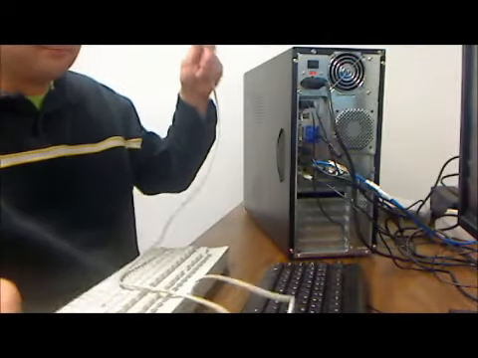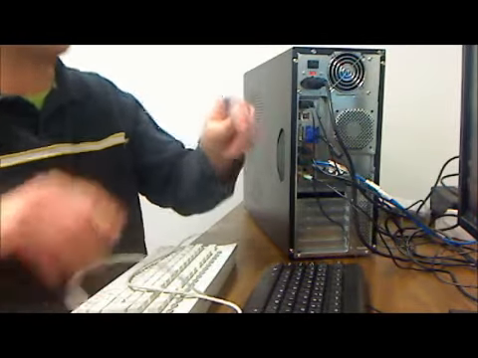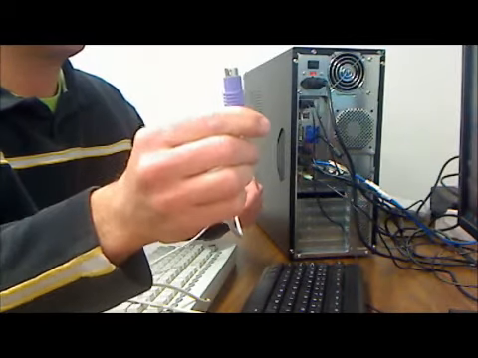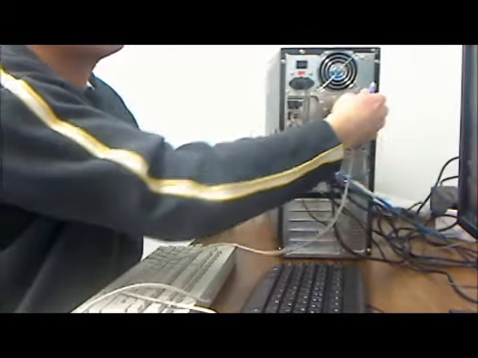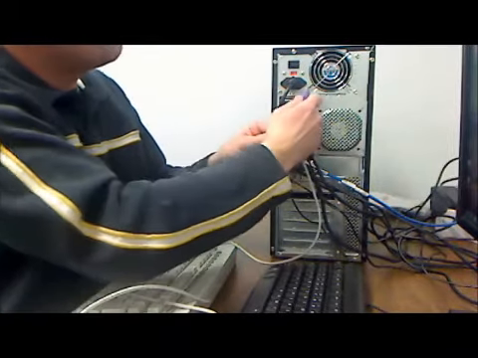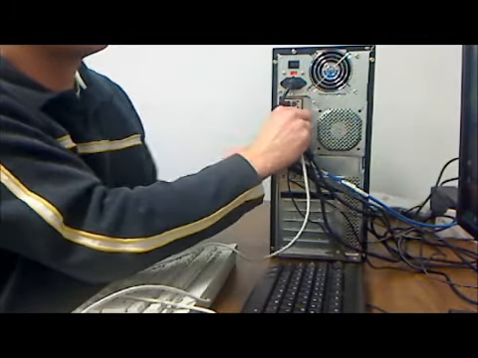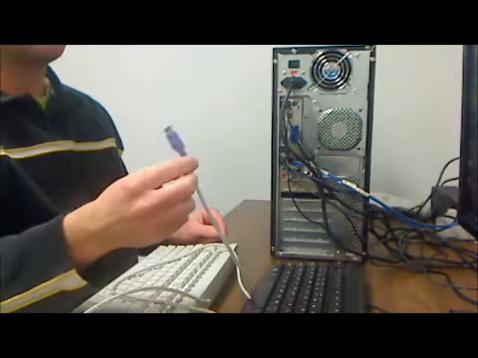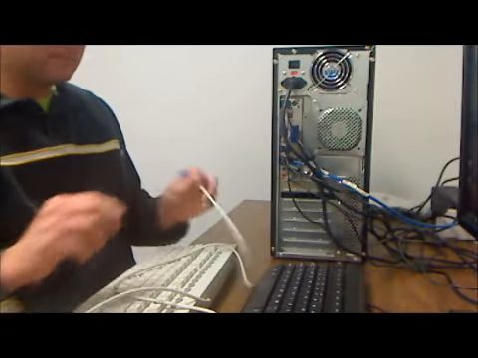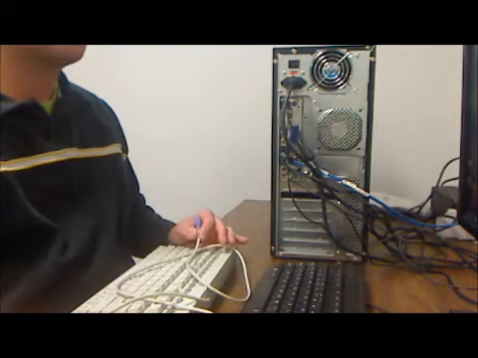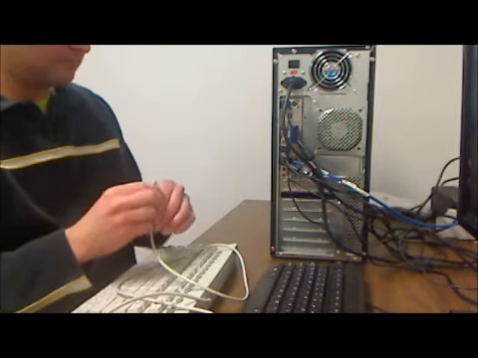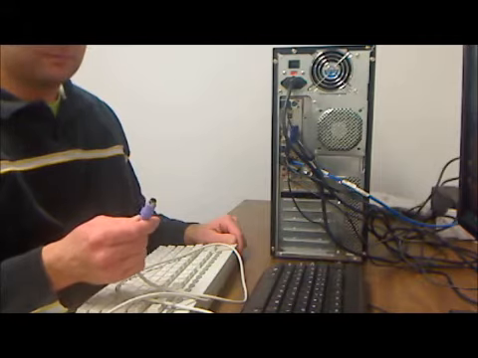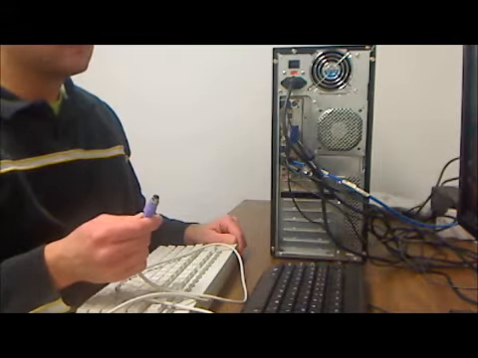As you see here, Nick has a PS2 keyboard connector, and it plugs into the same spot it did before, the PS2. Now this computer is a little bit different. It has one port for both PS2s. Now some other computers have a separate PS2 port, one for the keyboard and one for the mouse. And those are generally color coded.